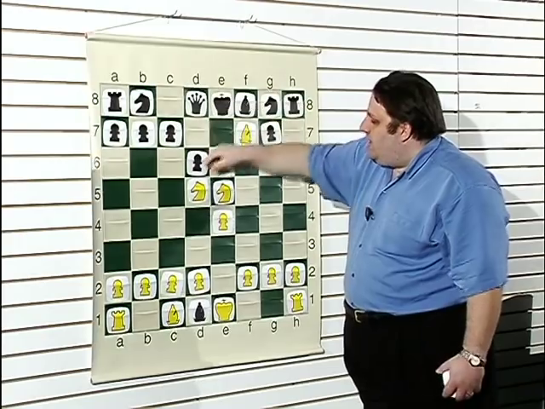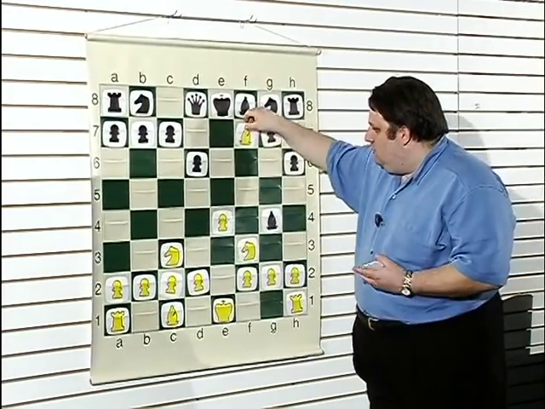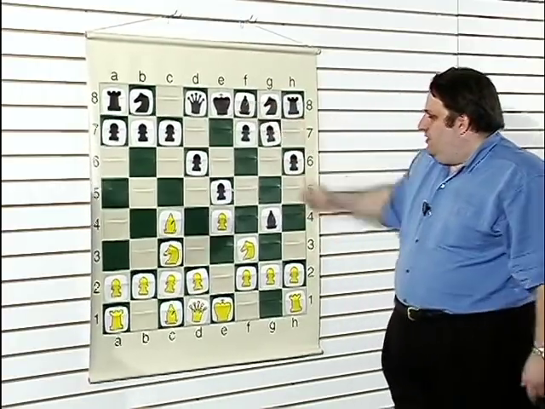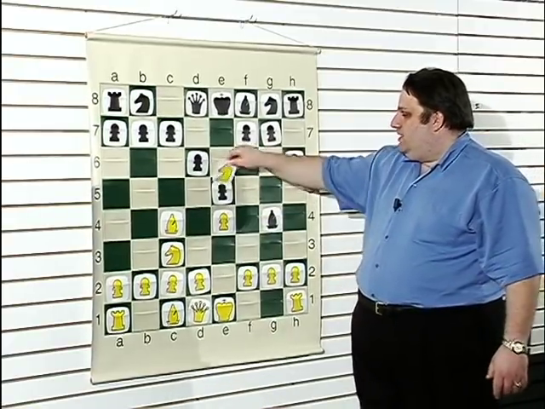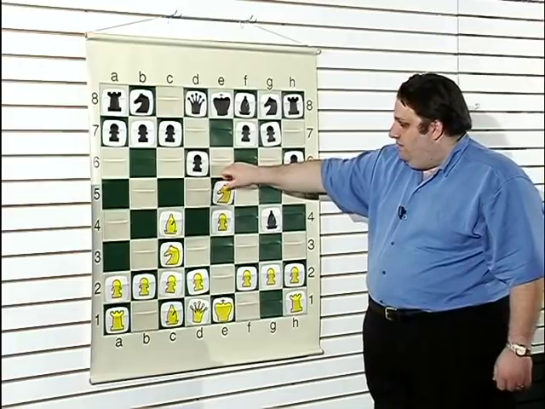Let's go back and see that again. That was pretty nice. In this position, with white having a dominating lead in development, he simply plays knight takes pawn, and his pieces are prepared to give checkmate. A very nice checkmate. And that, boys and girls, is Legal's mate.